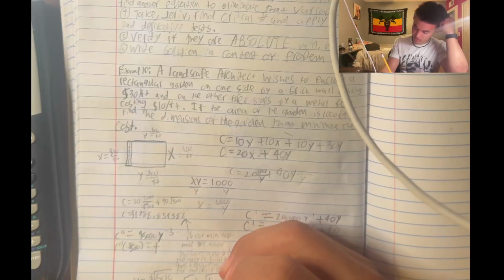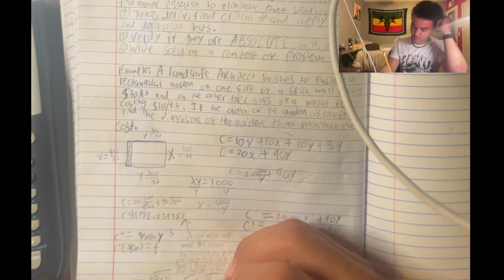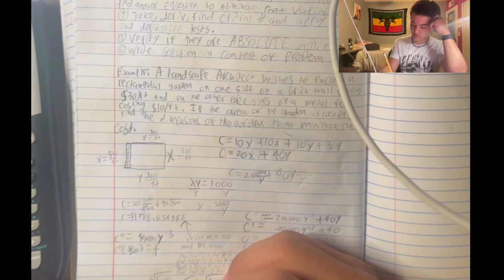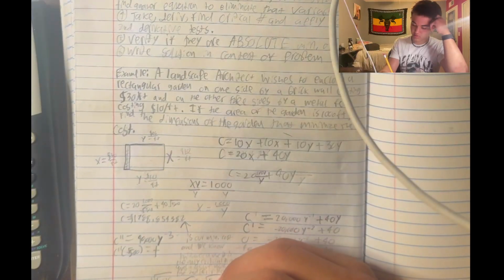It is an absolute minimum, also because it only has 1 point. It is the only critical number.